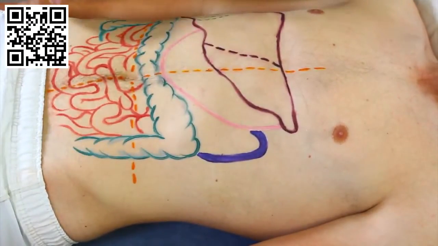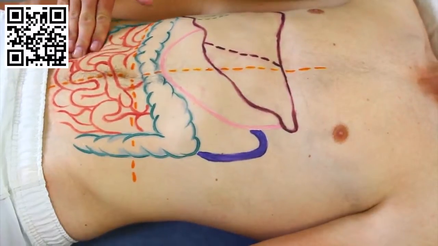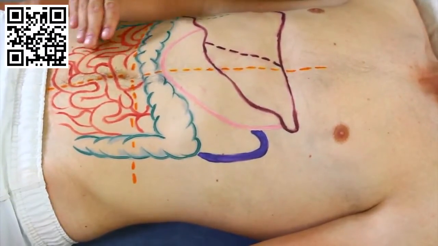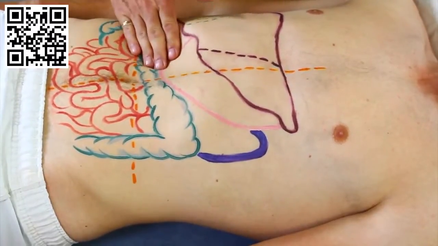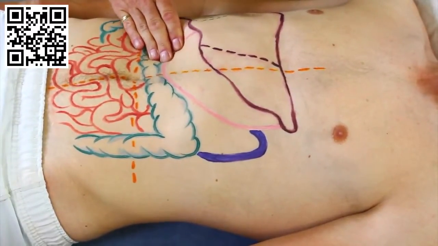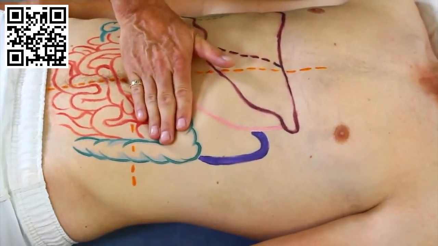Deep palpation using the palmar surface of the fingers is useful to delineate organ borders and identify any abnormal masses. During palpation, it's important to be aware of the underlying organs that may be causing pain or discomfort.